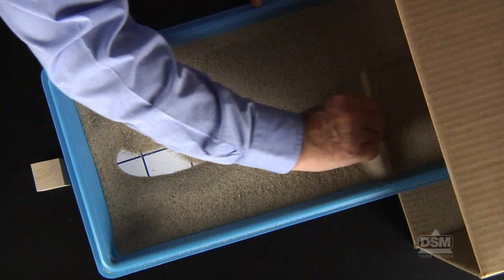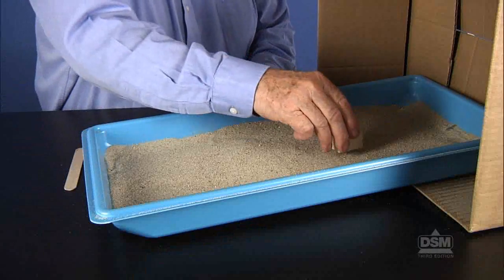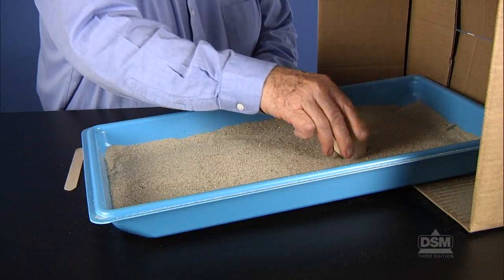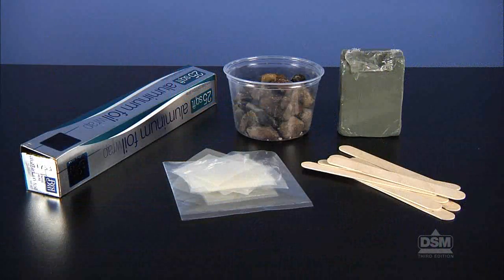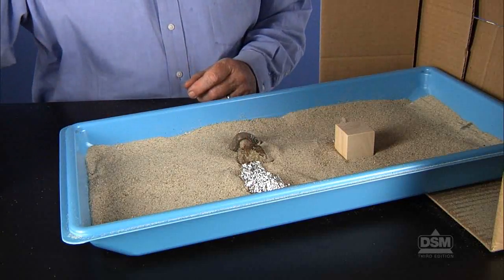Have the students smooth out the sand in their stream tables and place the block in the sand about 2/3 of the distance from the near edge of the stream table. Explain that the block represents a house and that their task is to construct a windbreak that will keep the house from being buried by the eroding sand. Turn the students' attention to the assorted materials at the distribution station: aluminum foil, nylon mesh, pebbles, wooden sticks, and modeling clay. Challenge them to design a windbreak that utilizes some or all of these materials.